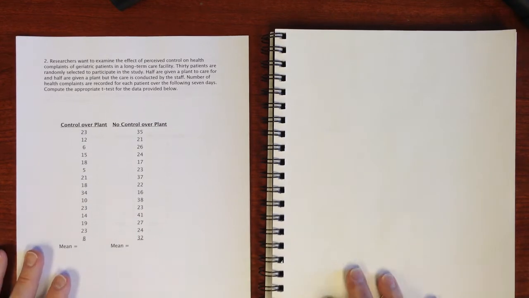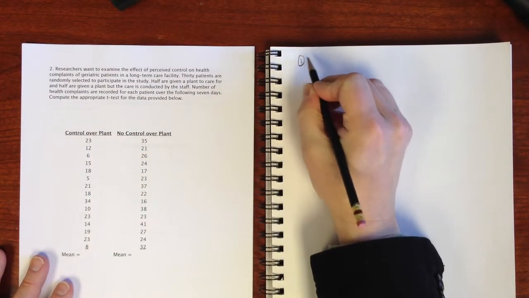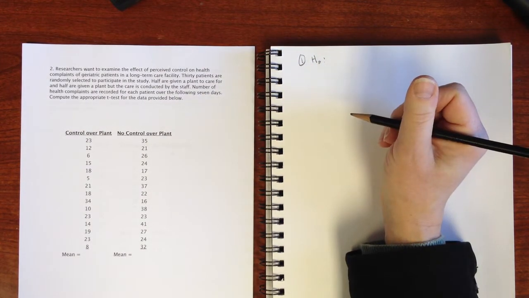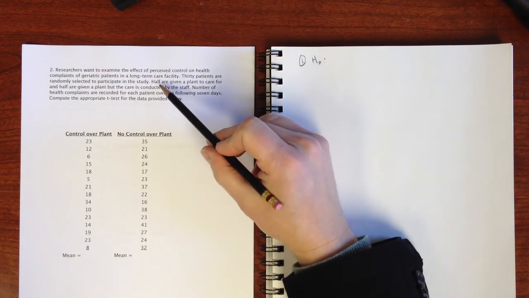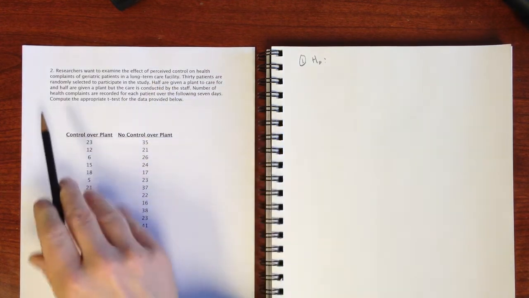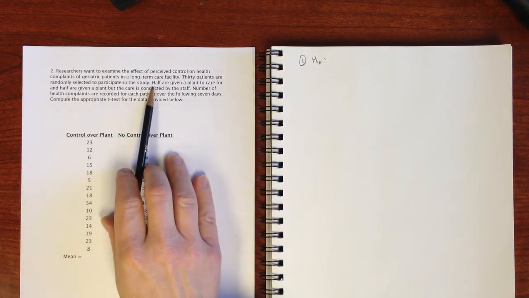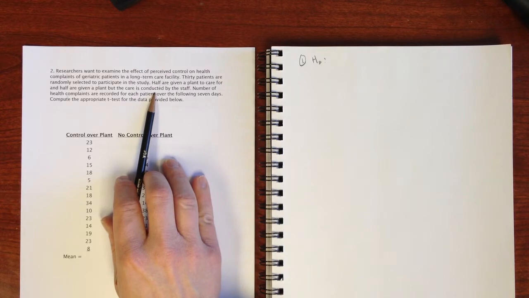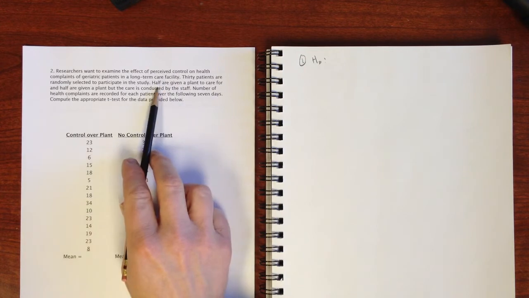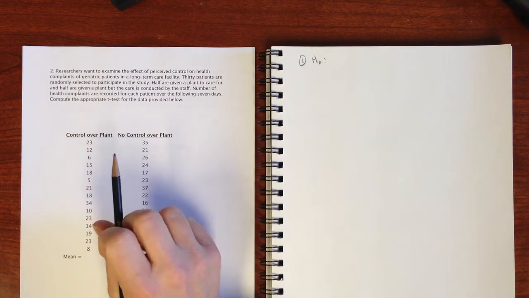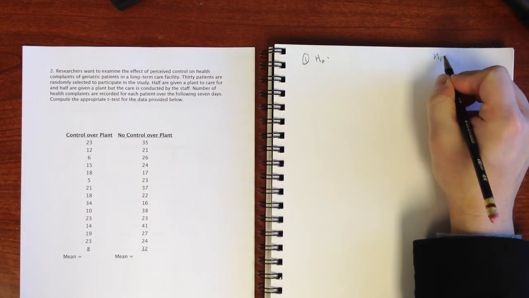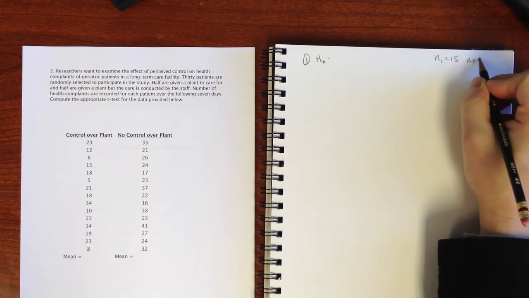Well, if we're going to do this by the book, we need to state our null hypothesis. Now, it looks like a true experimental design, and it says that half are given a plant to care for. It looks like the other half are given the plant, but the staff is doing the care. I'm going to assume that we've randomly assigned people to do this or the other thing. That's pretty clear that half are doing one, half are doing another. N equals 15 in each group, so let's make a note of that. N1 equals 15, N2 equals 15.